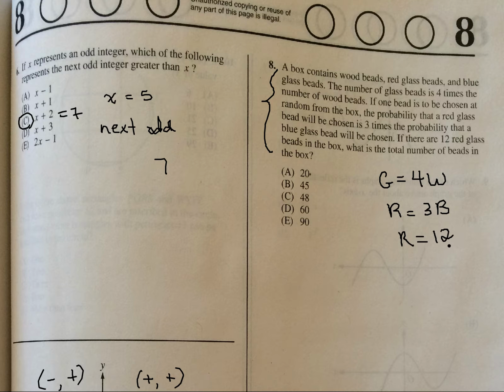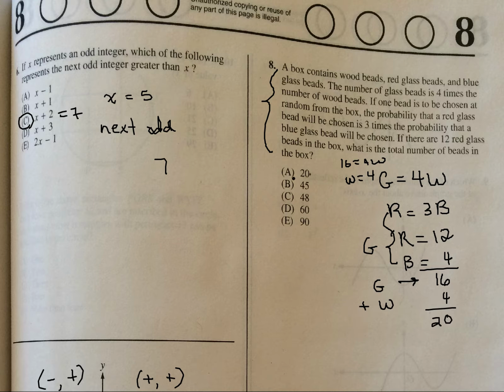Well, if the red beads are 12, and 3 times what gives us 12, we know the number of blue beads is going to be 4. So the total number of red and blue beads is 16. These are our glass ones right here. So we can figure out the number of wood beads. You could just put this in here: 16 equals 4 times the wood beads. The wood beads are going to equal 4. So this is your glass beads, and our wood beads would be 4. So it's going to be a total of 20. So that's going to be A.